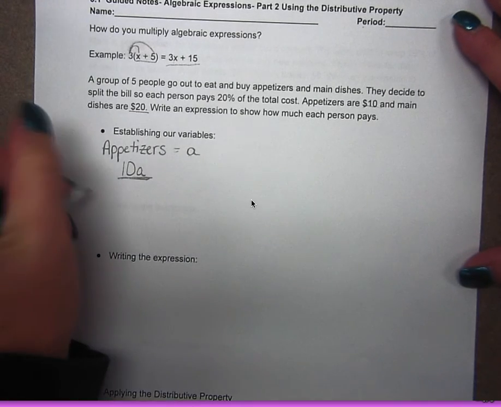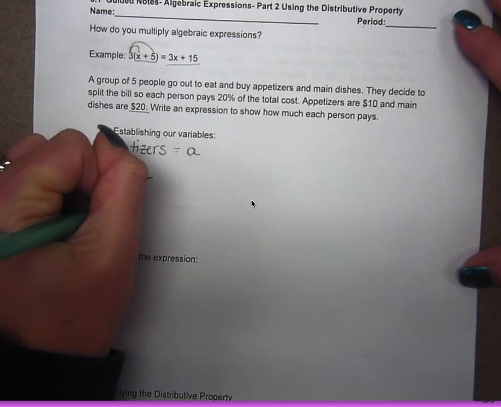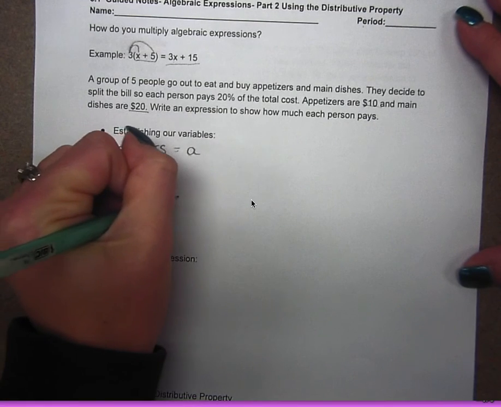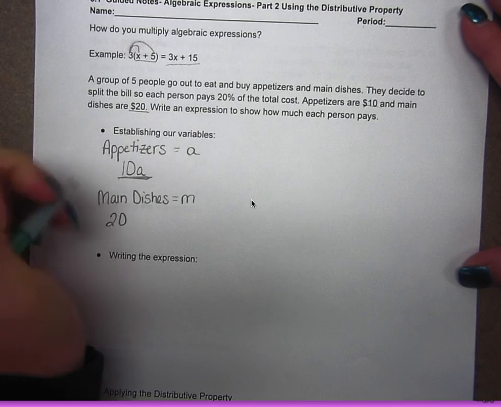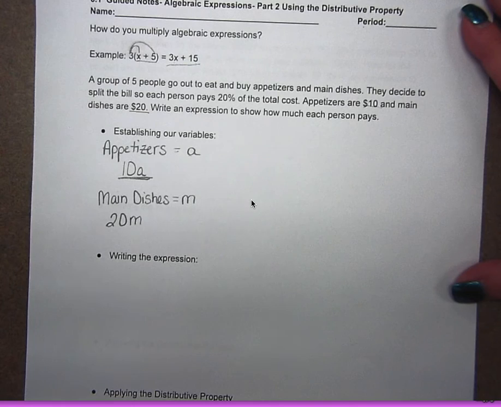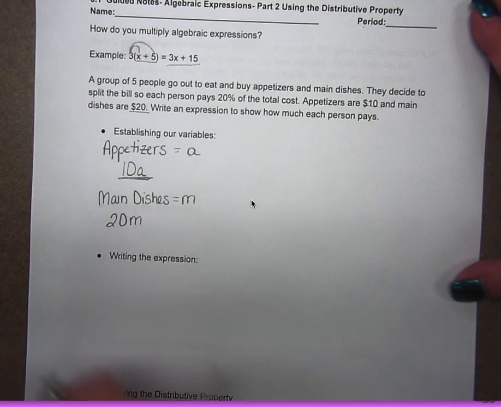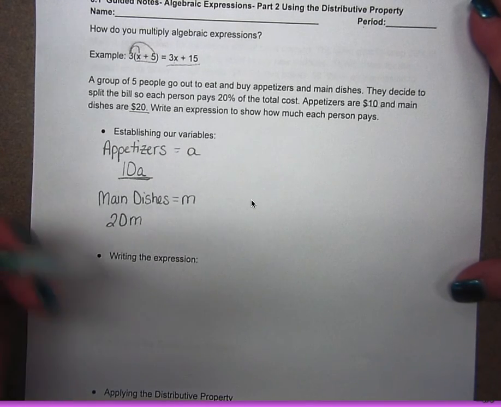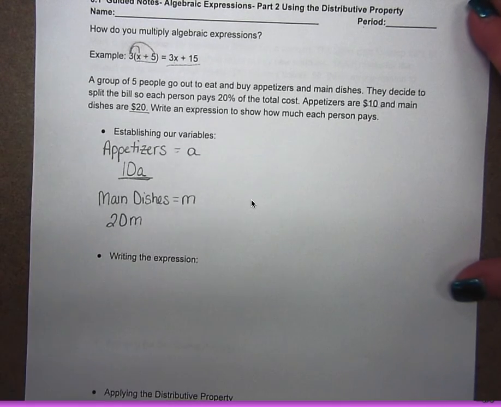Now I have my main dishes. So for my main dishes, I'm going to use the variable M. And I know that one main dish costs $20. So if I wanted to know how much money 2 main dishes would cost, I would substitute 2 in place of M. Both M and A represent the number of appetizers or main dishes bought for the group of 5 people.